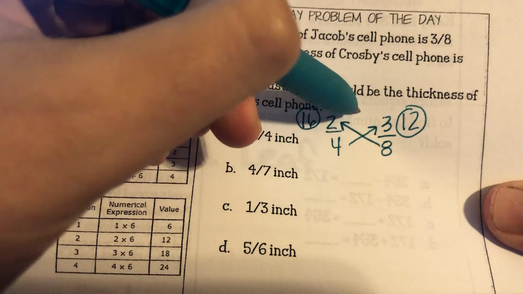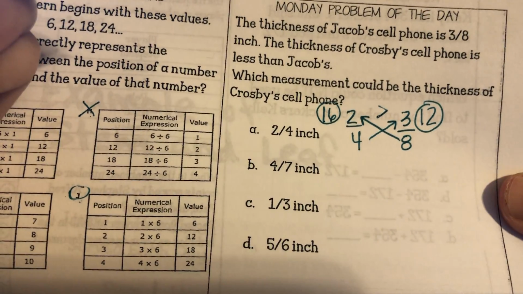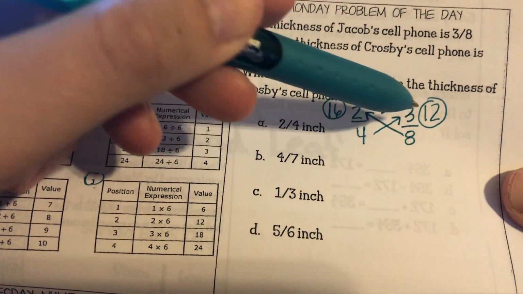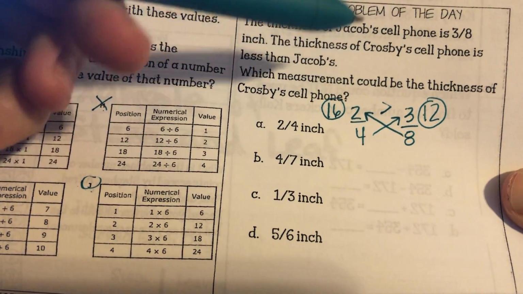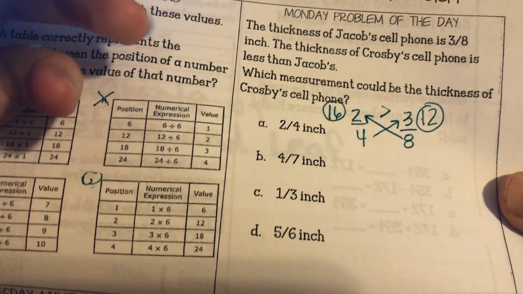Okay, and then we compare those two numbers. 16 is greater than 12. But we're looking for something that's less than 12 because 12 is Jacob's and Crosby's has to be less than Jacob's. So A is not our answer.